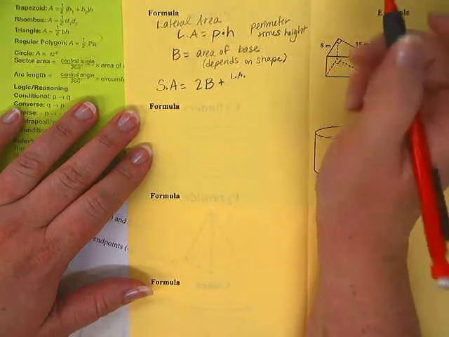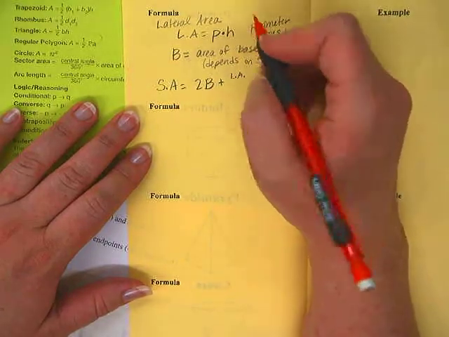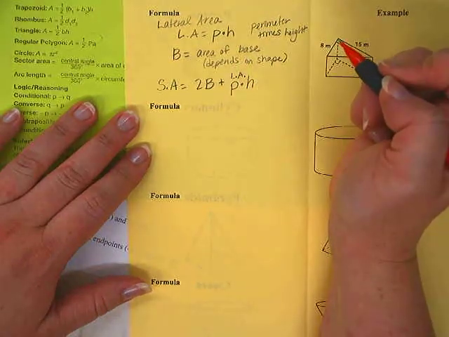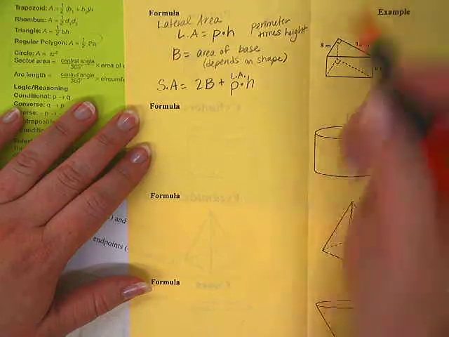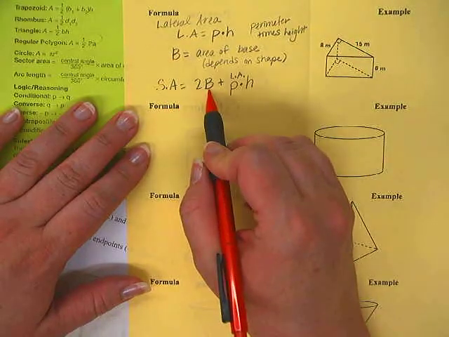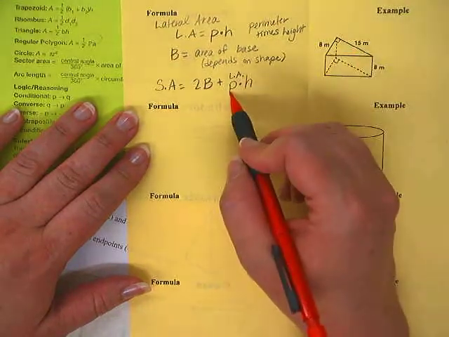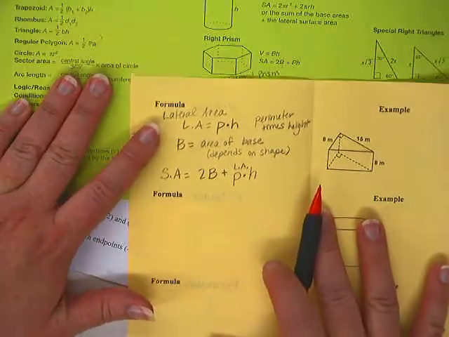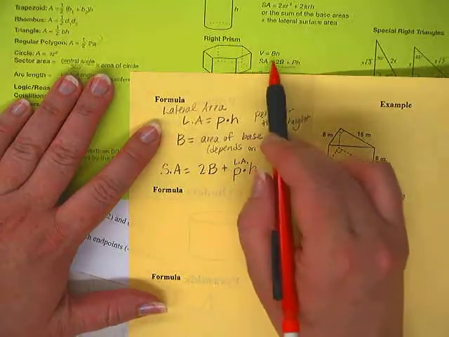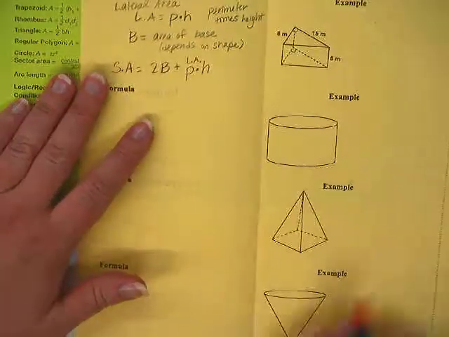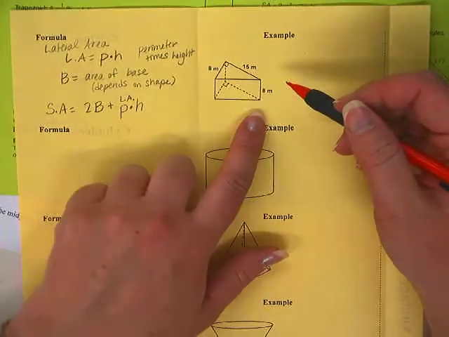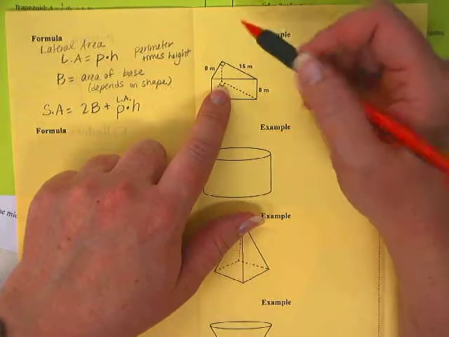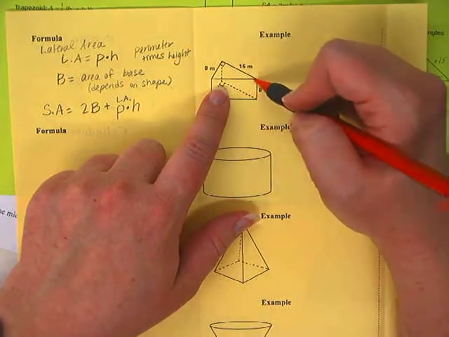And what does the lateral area happen to be? What was the lateral area? Perimeter times the height. So the surface area is 2 times the area of the base, because there's 2 of them, plus the perimeter times the height of the prism. And there's that formula right there that we keep looking at. Okay, we're not learning volume today. Okay, let's use our formula and find the surface area of this triangular prism, okay?